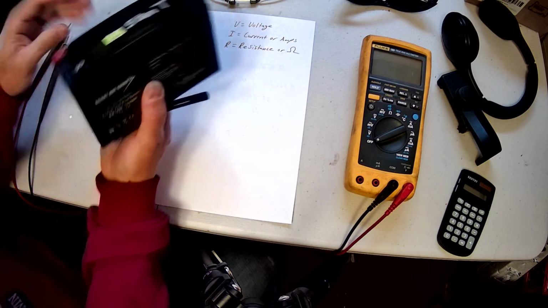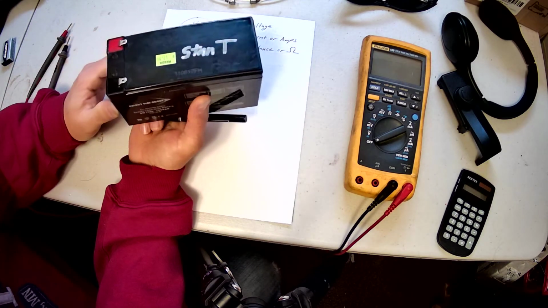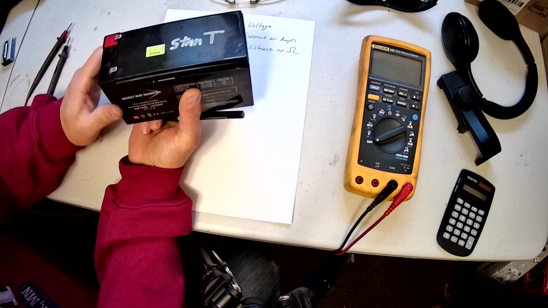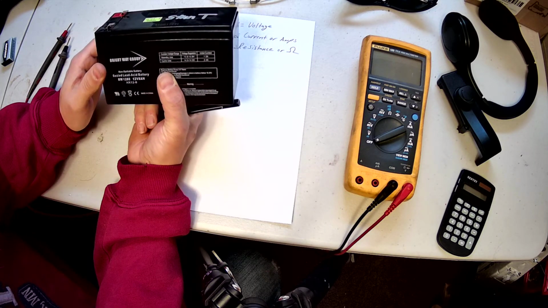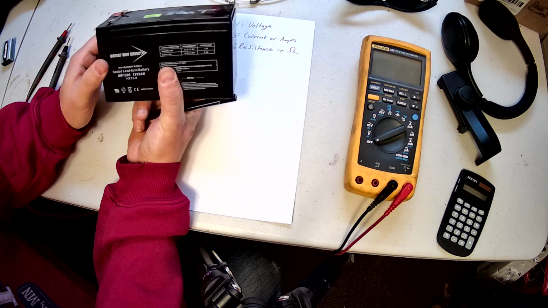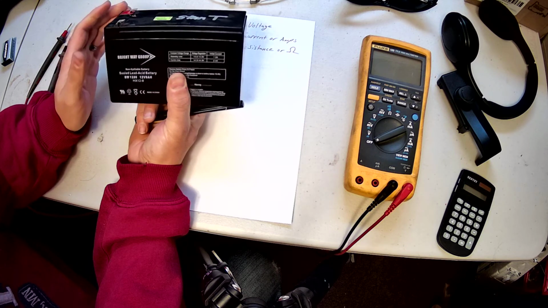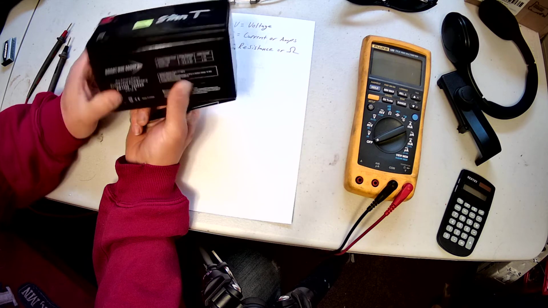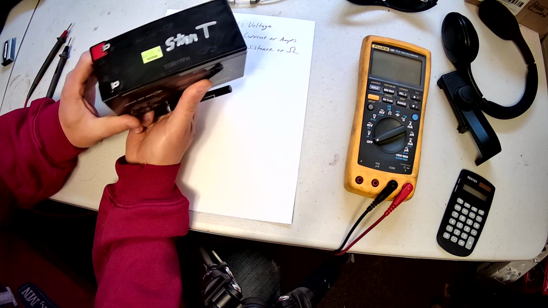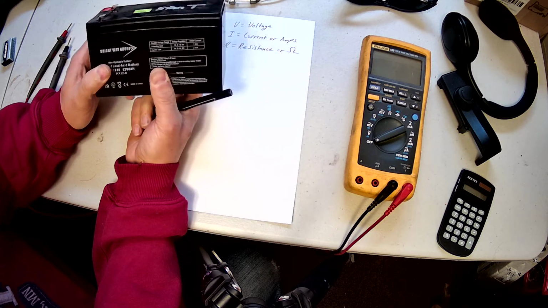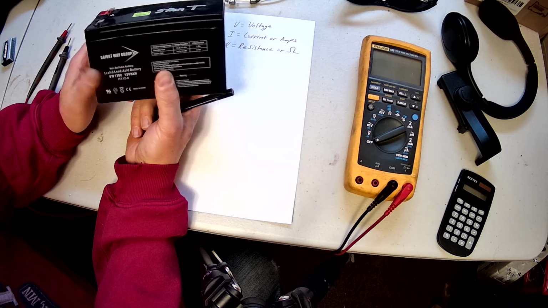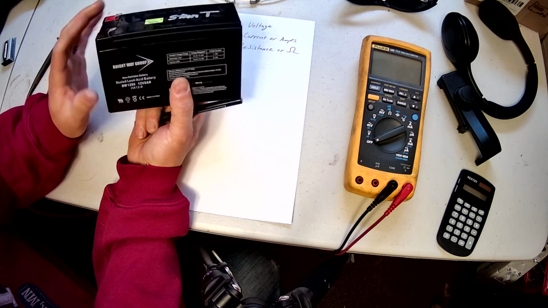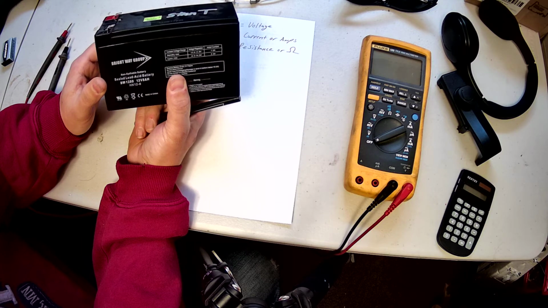Now this battery that I'm using today is a sealed lead acid battery that runs at 12 volts, which is just like your car battery, except it's just a lot smaller. So its capacity is a lot less, meaning that if I were to leave my headlights on using this little battery, it would die much faster than if we were to use a regular size car battery, because this just doesn't have the capacity. It's still 12 volts, but just wouldn't last as long.